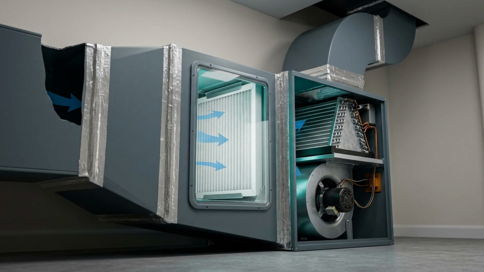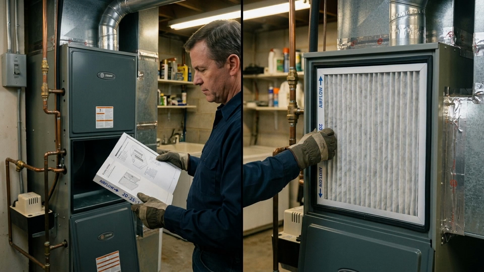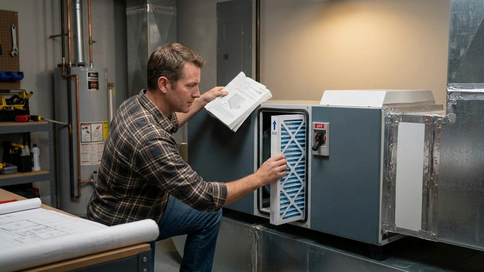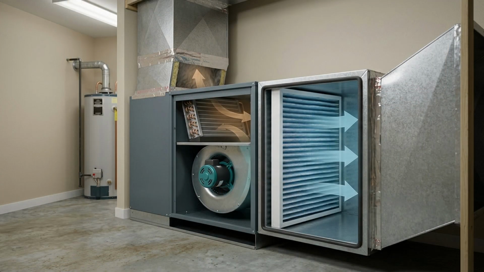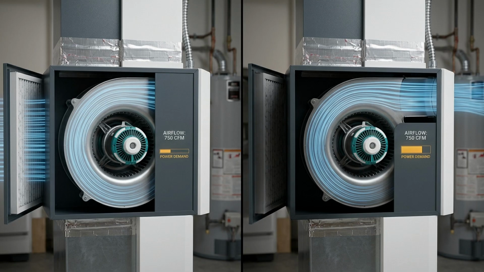A homeowner can make several safe observations without opening energized equipment. Confirm the exact filter size required by the equipment or approved filter cabinet. Check the airflow arrow and installation instructions. Make sure the filter sits squarely without bending, collapse, or a visible bypass gap around the edge. Record when it was installed. Notice whether a new whistle, unusual sound, longer runtime, or room-to-room comfort change began immediately after the change. Check more than one supply register instead of judging the system from a single weak location.